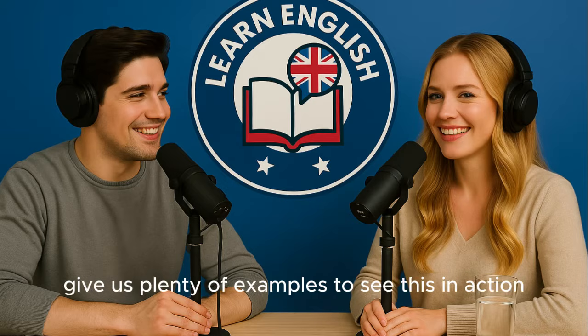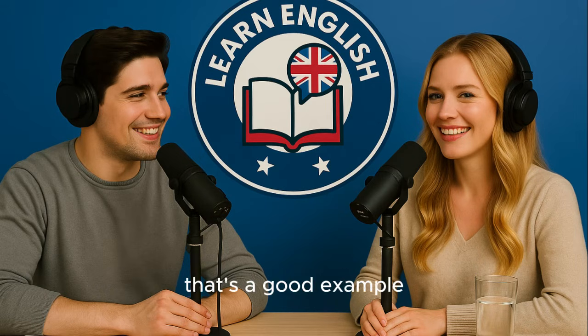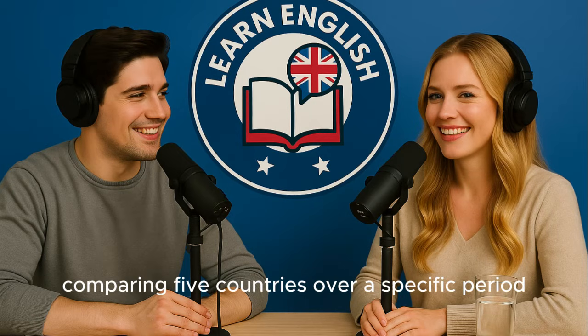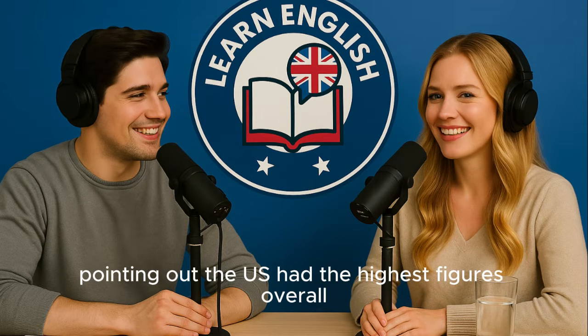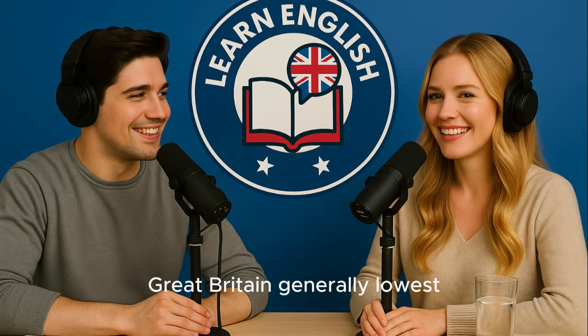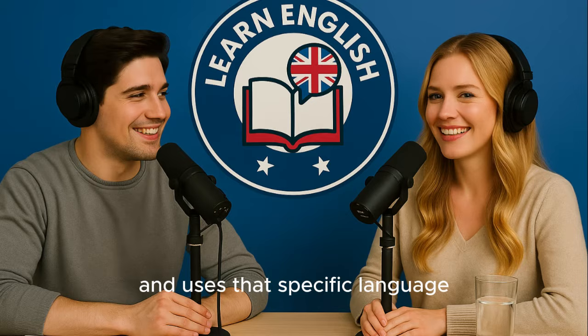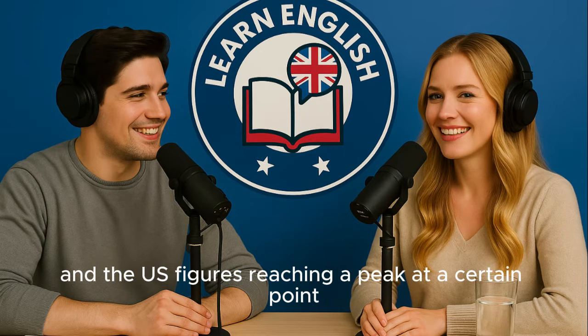The sources, thankfully, give us plenty of examples to see this in action. I was looking at the one describing prisoner numbers in different countries. Ah, yes, that's a good example. It follows that structure we talked about. Intro sets the scene comparing 5 countries over a specific period. Then it identifies main features. Right, like pointing out the U.S. had the highest figures overall, Great Britain generally the lowest. It makes those key comparisons up front. And uses that specific language. It mentions numbers rose steadily in Great Britain and the U.S., figures reaching a peak at a certain point.